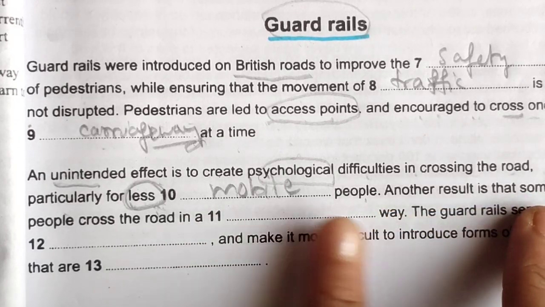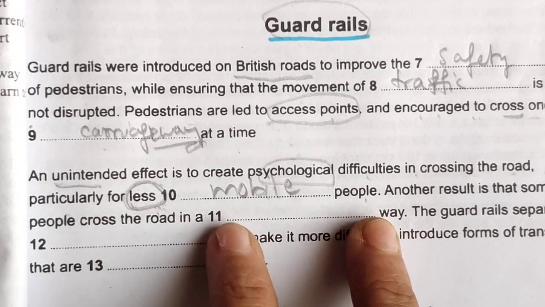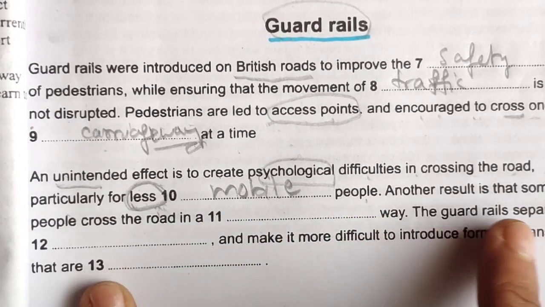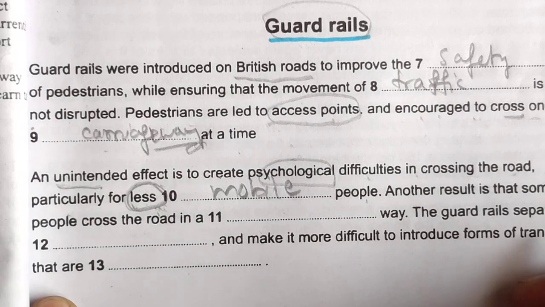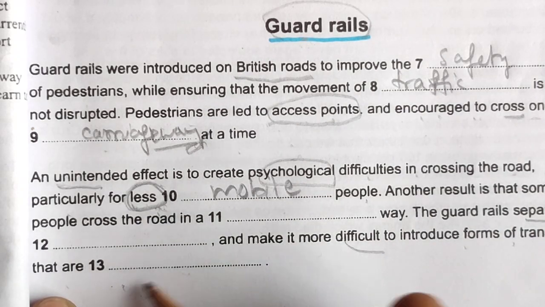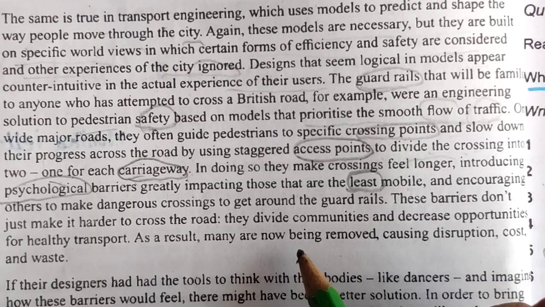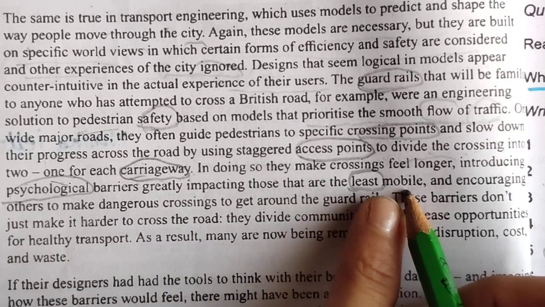Now another result is that some people cross the road in a dash way. So in a way, people cross the road in a dash way. The guardrails separate and make it more difficult to introduce forms of transport that are. Okay, first I will be, people cross the road in a dash way. Okay, now least mobile, this was the answer.